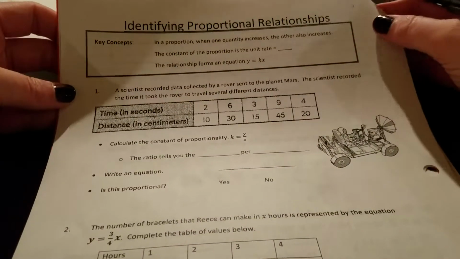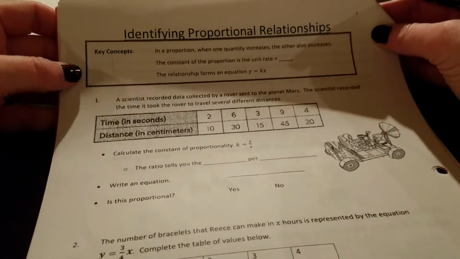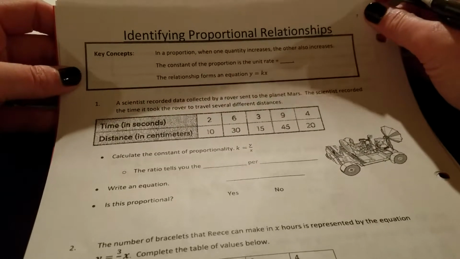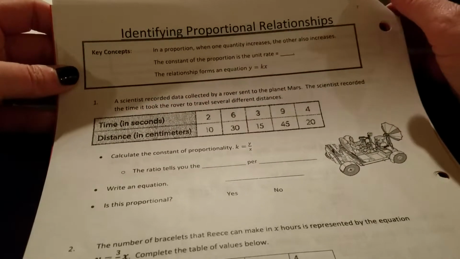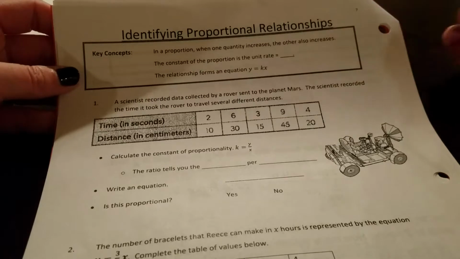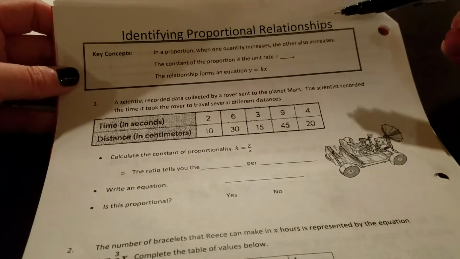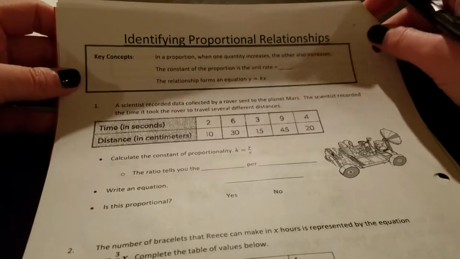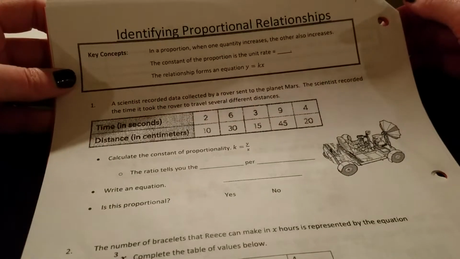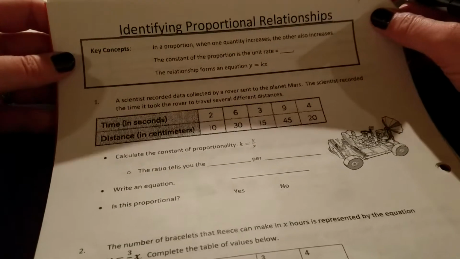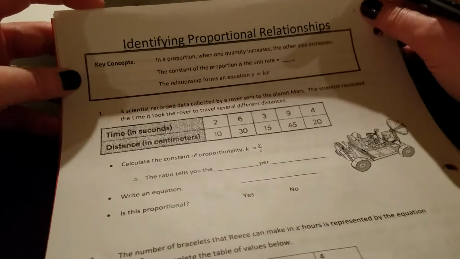This lesson is identifying proportional relationships. This is really one of the foundational lessons for 7th grade math. It's truly foundational because it sets you up for 8th grade. It's actually the beginning of your linear algebra studies. So pay close attention here and make sure that you're understanding what's going on.